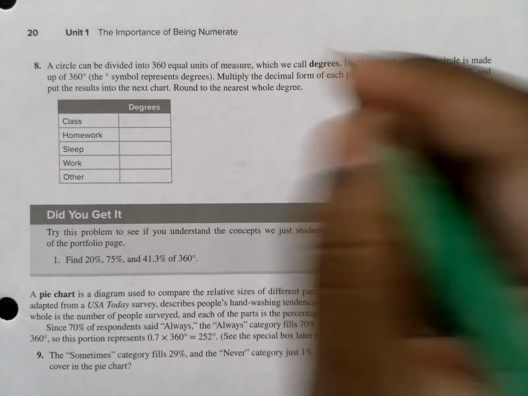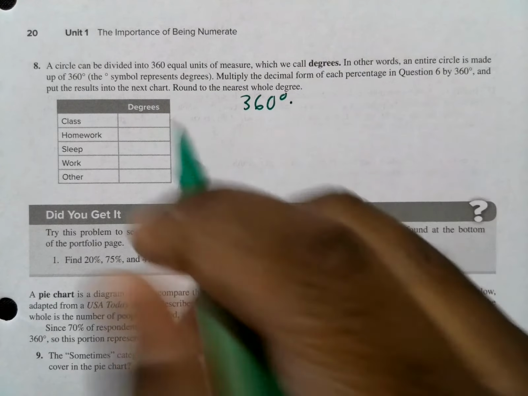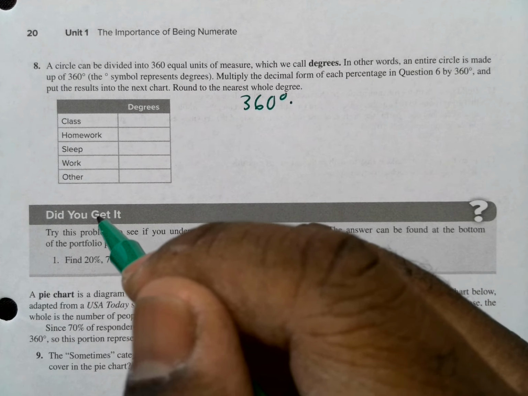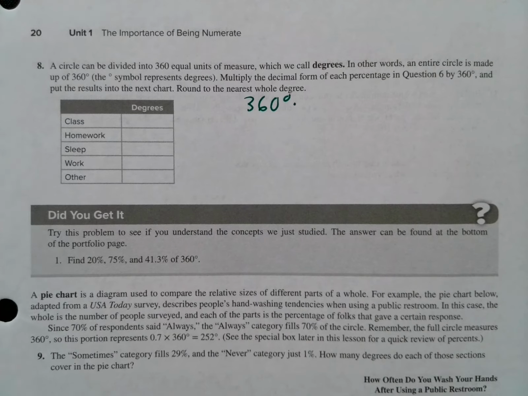So basically, they want us to take the 360 degrees and multiply by the percentages we got in problem number, I believe that was problem number 6.